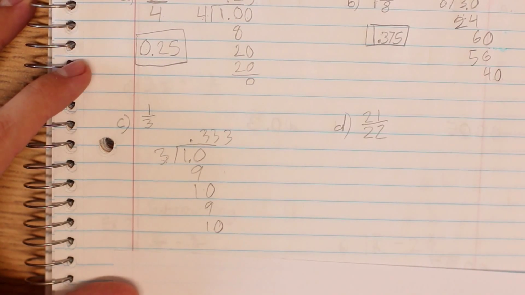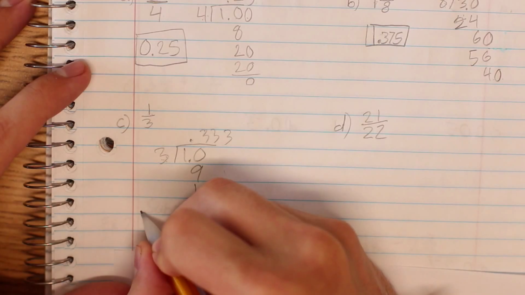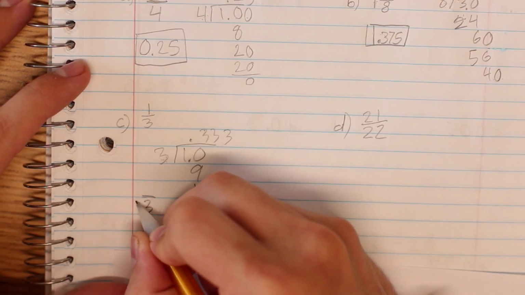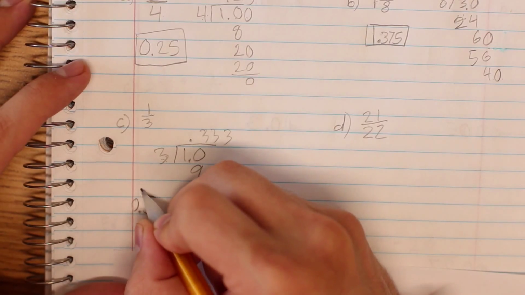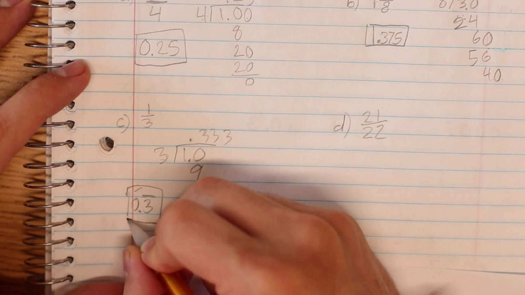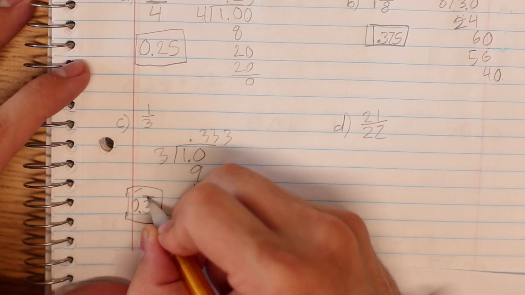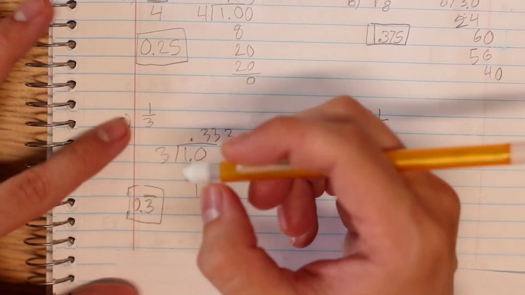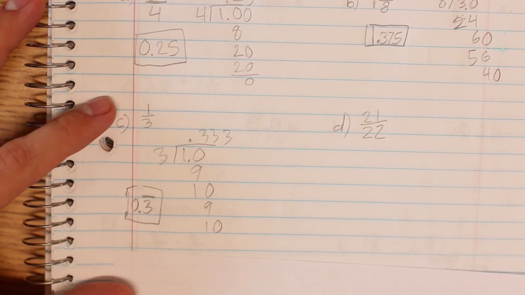So what we do is, instead of having to write out all those 3's going on forever, you just need to write down 3 with a line over it. And I put a 0 out front, and I box in my answer. Now when you box it in, make sure that you don't draw over the line. Make sure you give enough space to go up. So put a line over the 3.